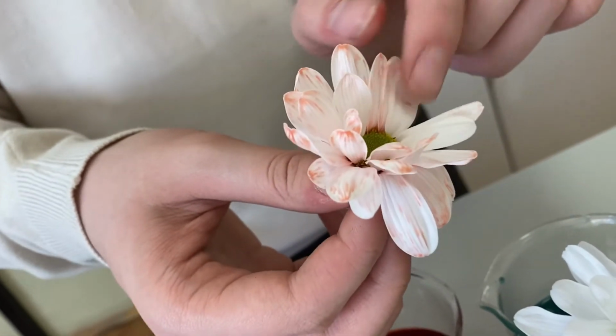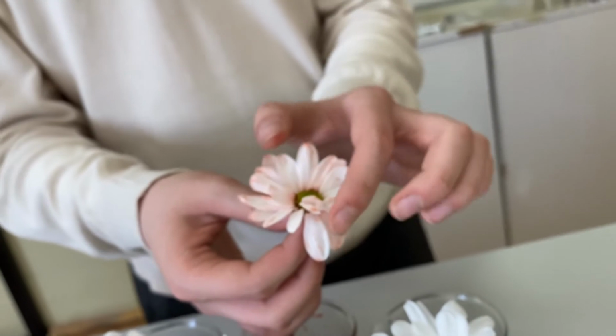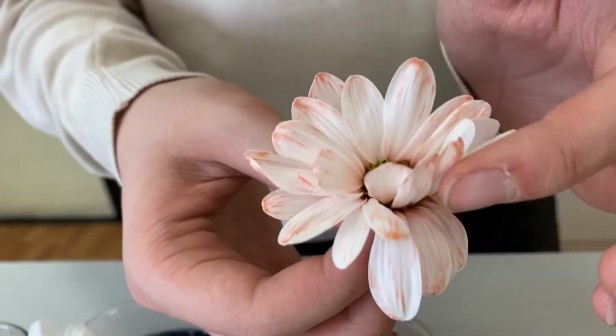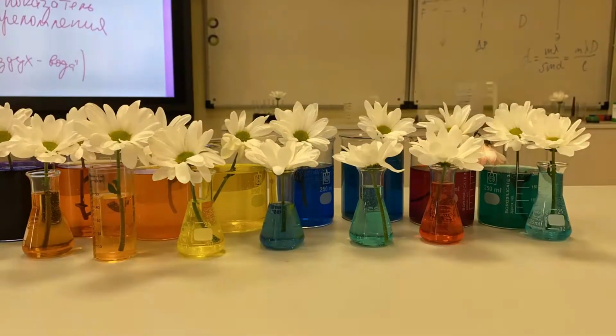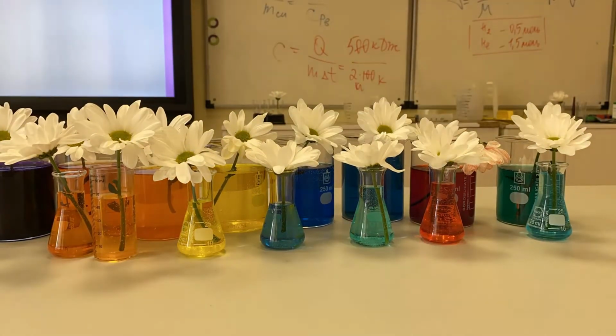But why did only one of the flowers change color? We consulted with our teachers and decided to use a low concentration of paint in the glasses. But after 2 days, nothing happened. Now we repeat the same experiment with other flowers and paints.